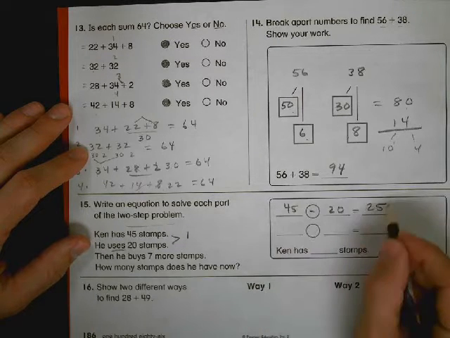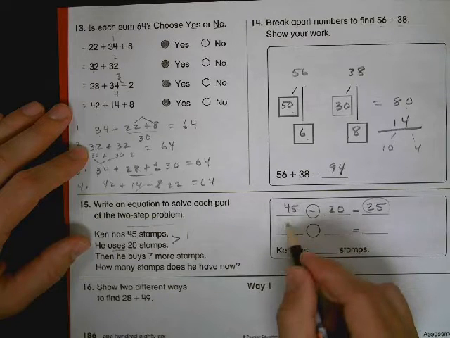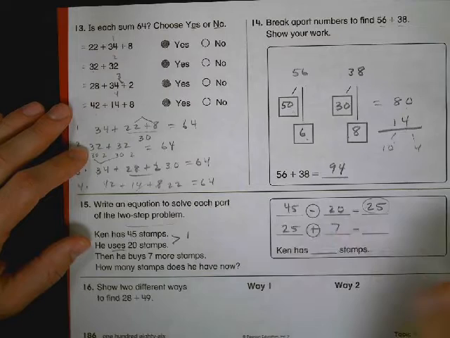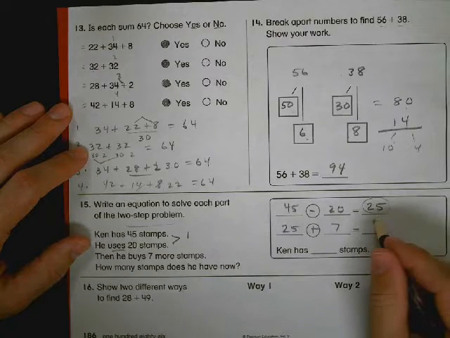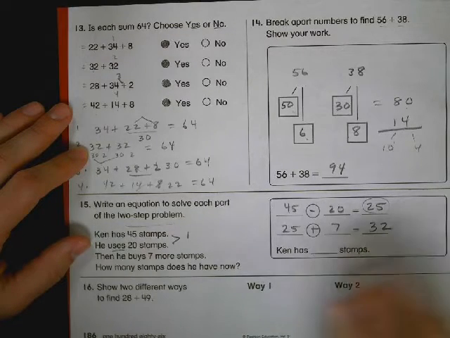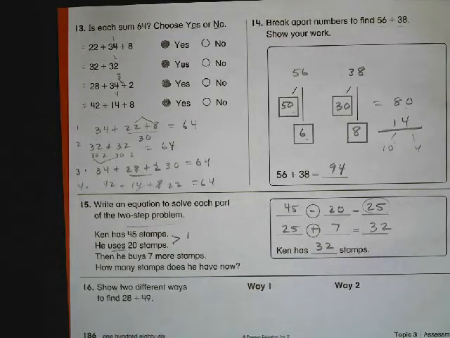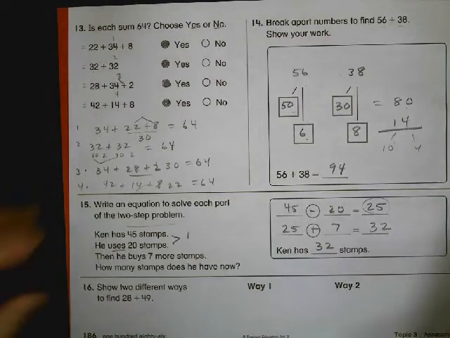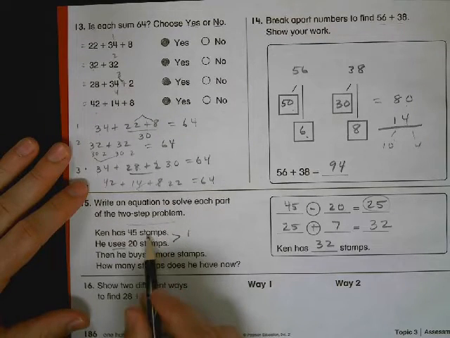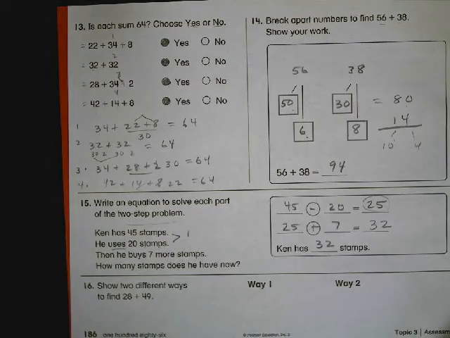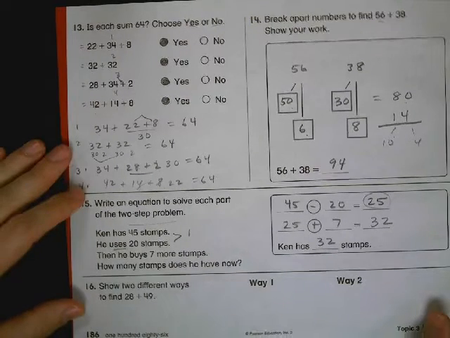Then you buy 7 more stamps. So take this sum, 25 plus 7 more, you get 7 more. 25 plus 7, 32. Tomorrow it's going to be a subtraction again. 44 plus 10 minus 8. So just be careful with the second step. The first step is a subtraction. Second step's addition. It might be addition twice, it might be subtraction twice. You just got to be aware of the key words in the problem.